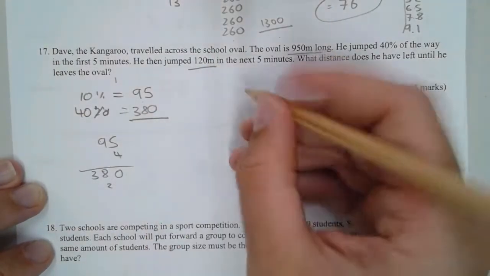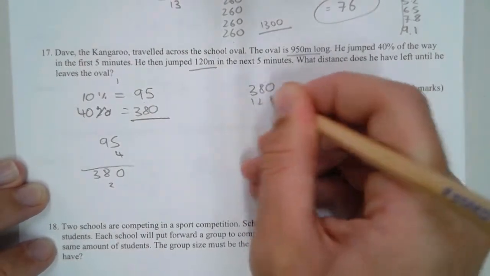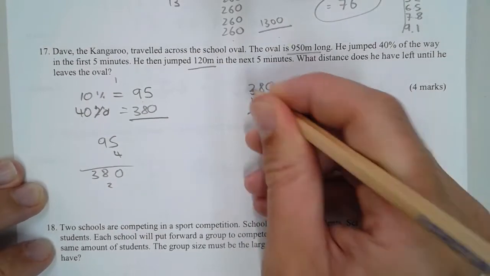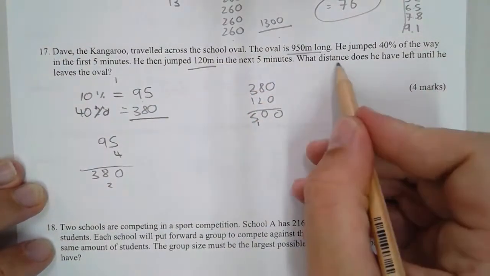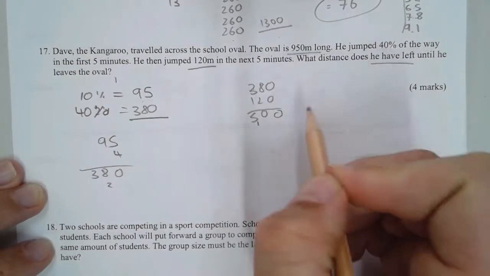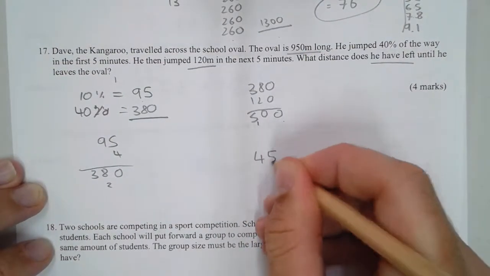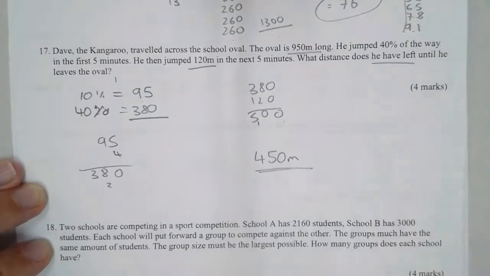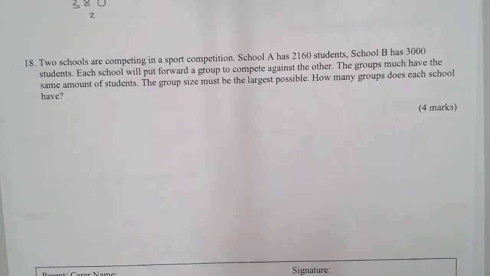He then jumped 120, so 380 plus your 120 is 500 metres. What distance does he have left? Well, if the oval's 950 metres long, he's jumped 500, he's got 450 metres left to go. Good on ya, Dave.